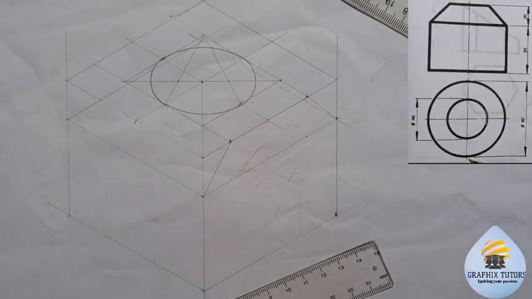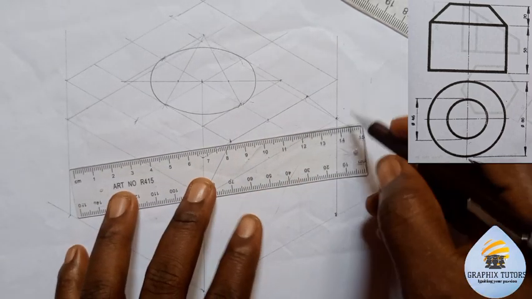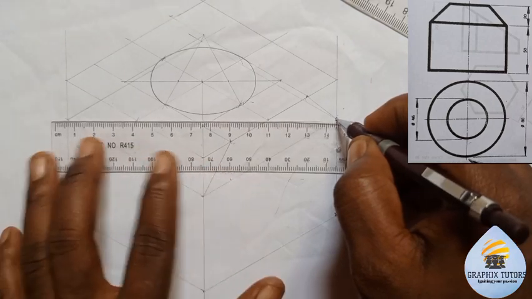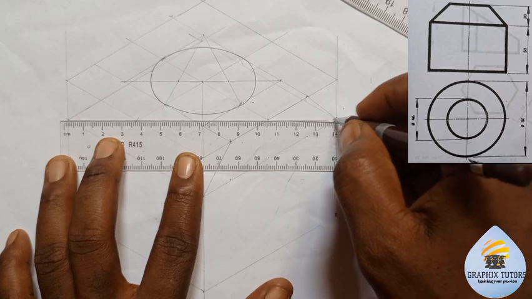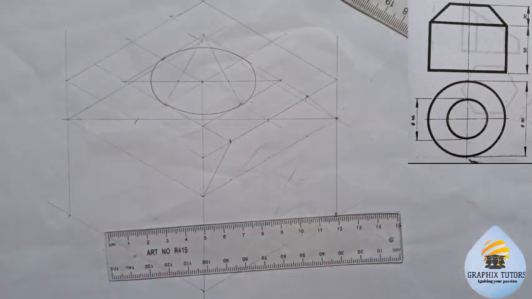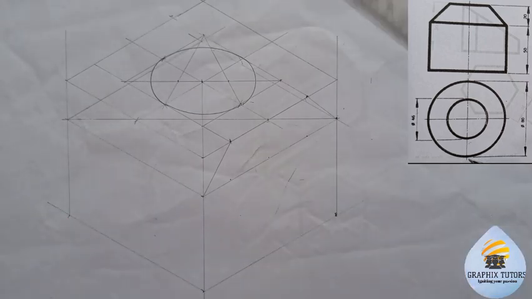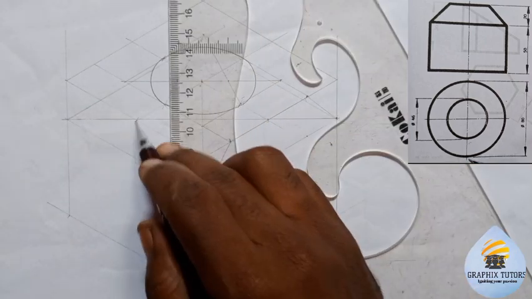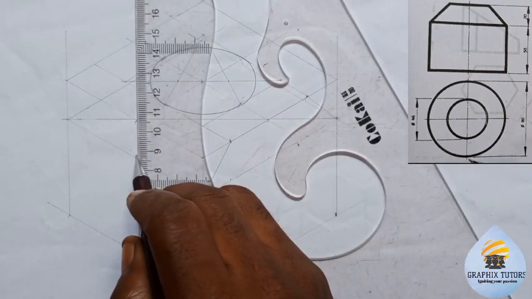So I want to draw the other one at this point here. So I'll just take my meter rule, since it is the entire figure. I'll just draw this to get the center. Can you see that? So once I have done that, the next thing I'm going to do is to bring those points down, like this point. I'm going to bring it down here.